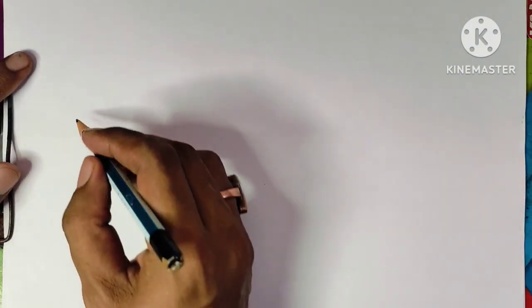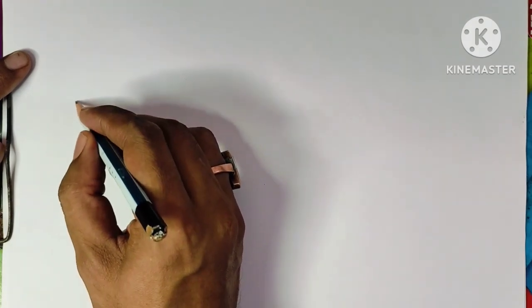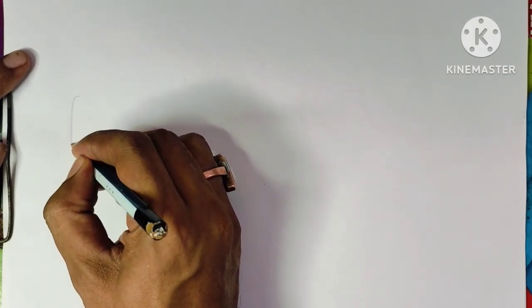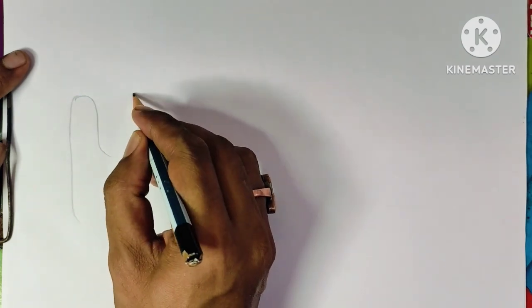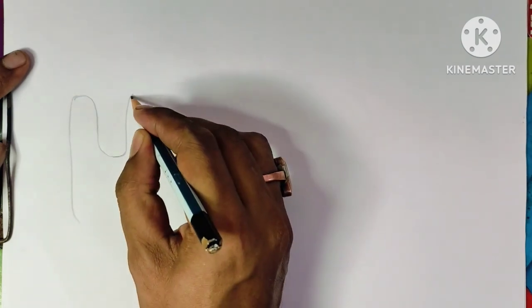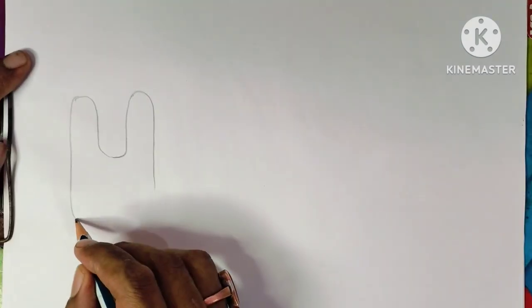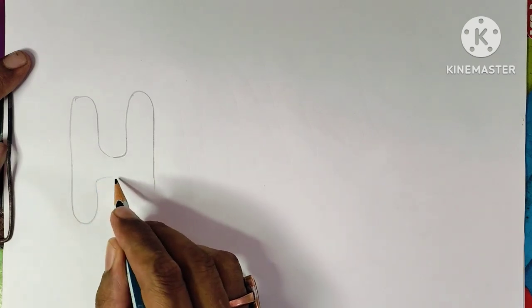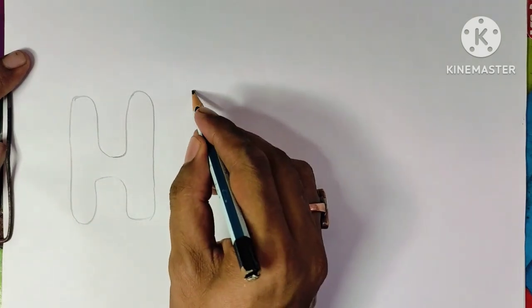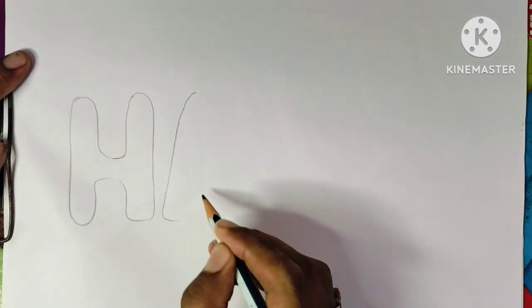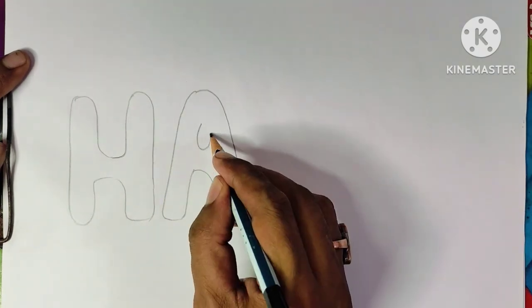Suppose my name. I am going to write here my name. Okay. You are going to write your name. So here I am going to write my name. So Horan sir, I'm going to write here age, like this, age, without scale.